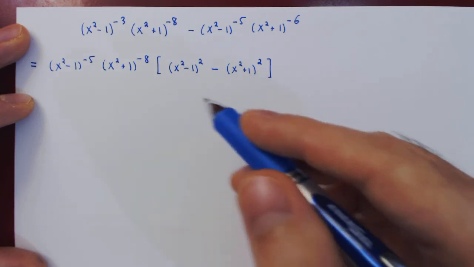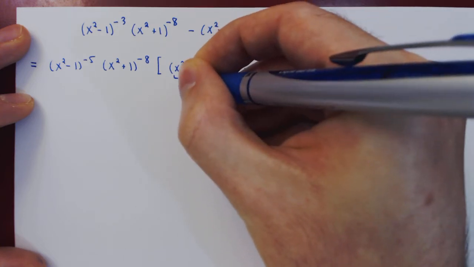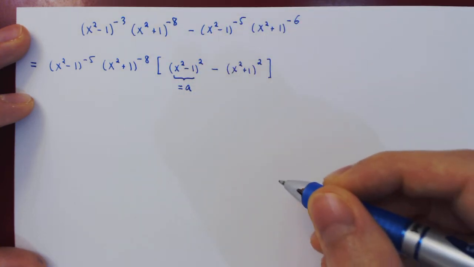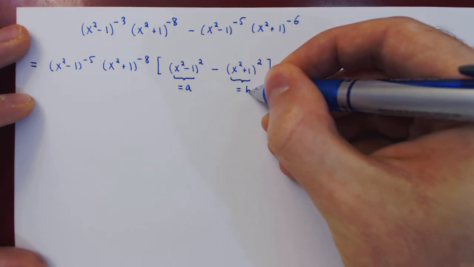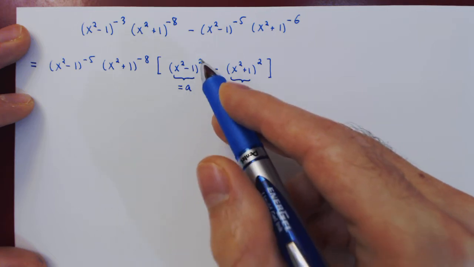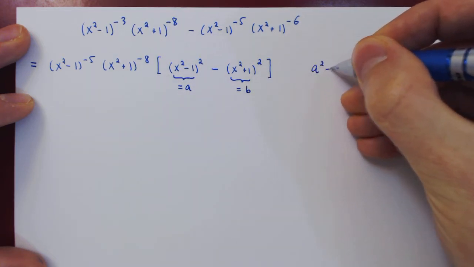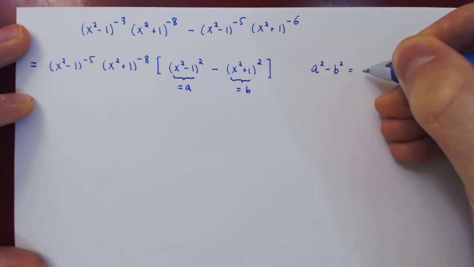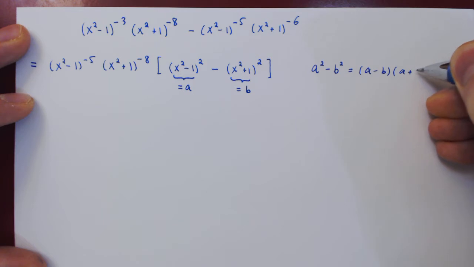And if you notice, we have here a difference of squares, where a is x squared minus 1, and b is x squared plus 1. So what we have here is a squared minus b squared, and we know that, of course, a difference of squares factors easily as a minus b times a plus b.